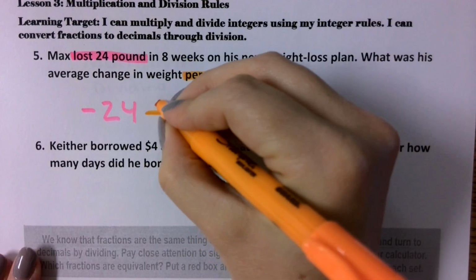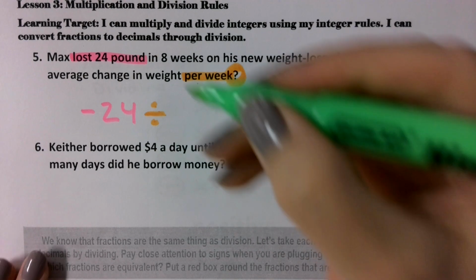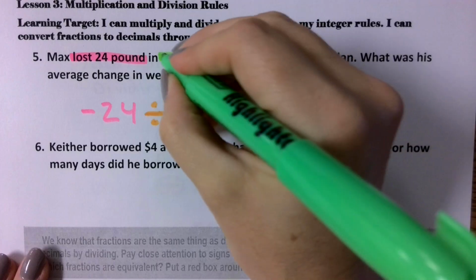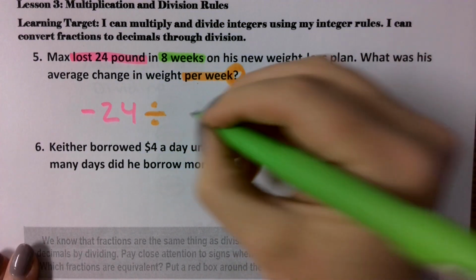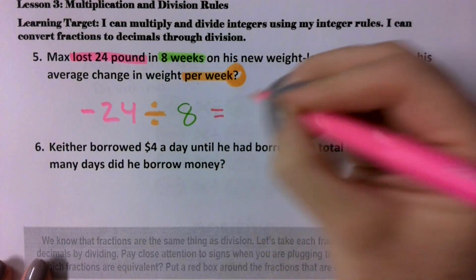So we know it's division. What's one more thing we could highlight? Jordan? 8 weeks. We can highlight that green because that's going to be positive. So we have the problem -24 divided by 8. And what would that equal then?